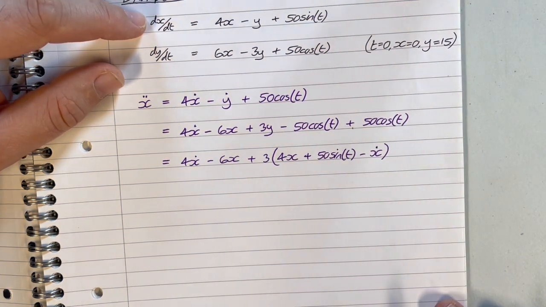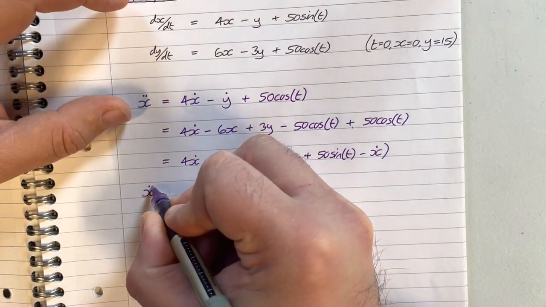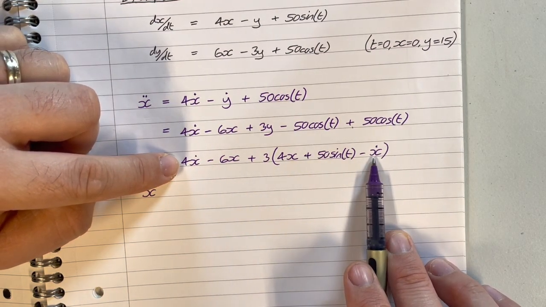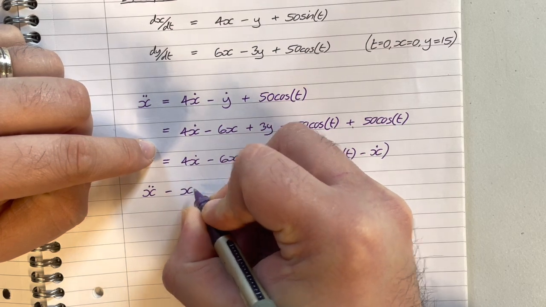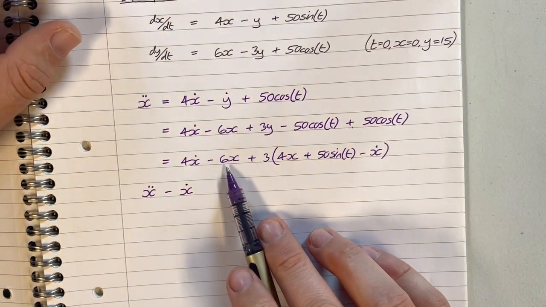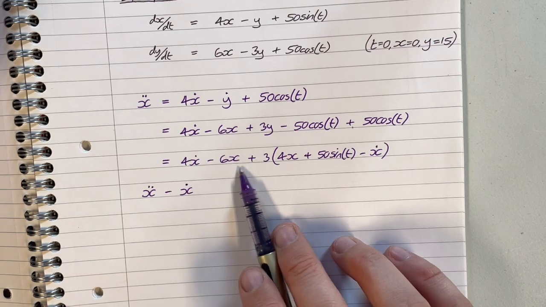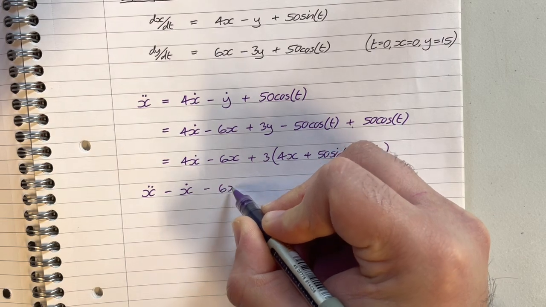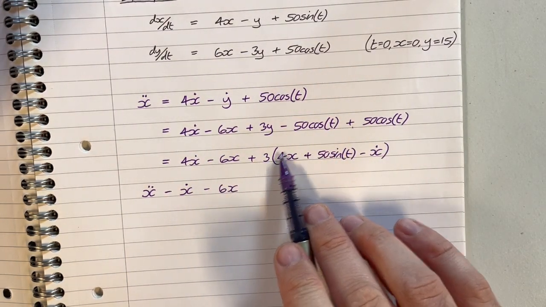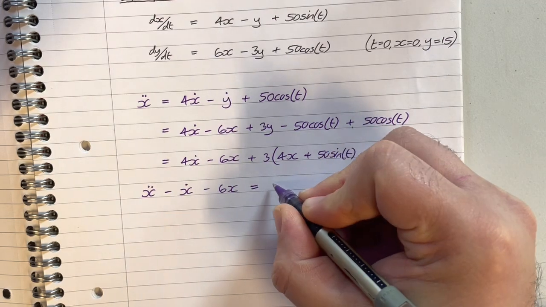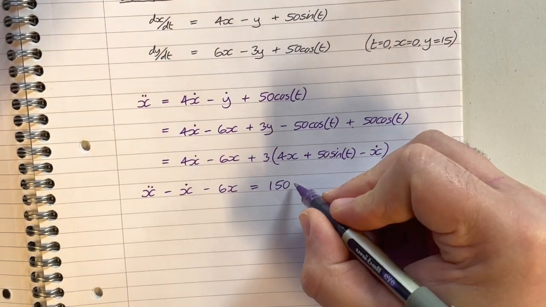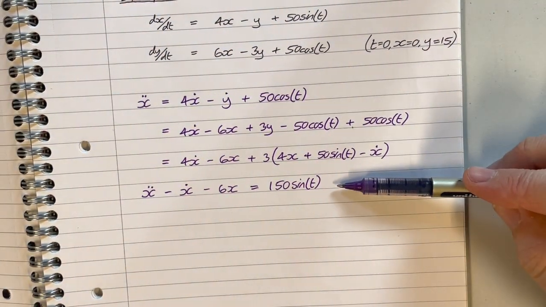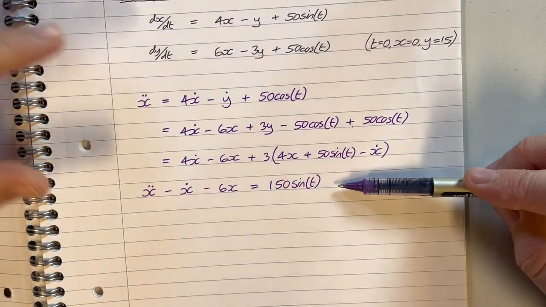And if I tidy all that up, I will get x double dot. On the right hand side, I've got 4x dot minus 3x dot, which is just a plus x dot, so that's going to be minus x dot when I bring it across. I've got a minus 6x plus a 12x, so that's plus 6x on this side. So when I bring it across, it'll be minus 6x. And then I've also got the 30 times 50 sine t, which is going to stay on the right because it's the non-homogeneous part. Okay, so there's my second order differential equation for x.